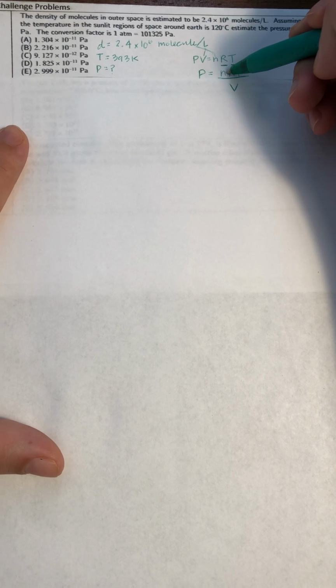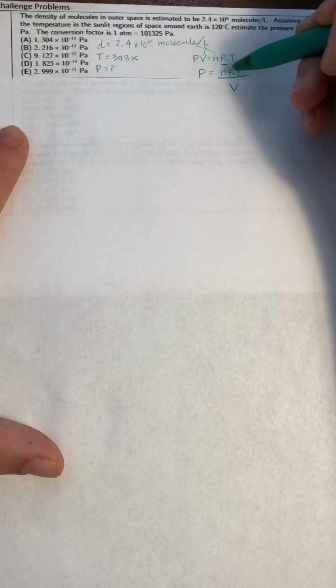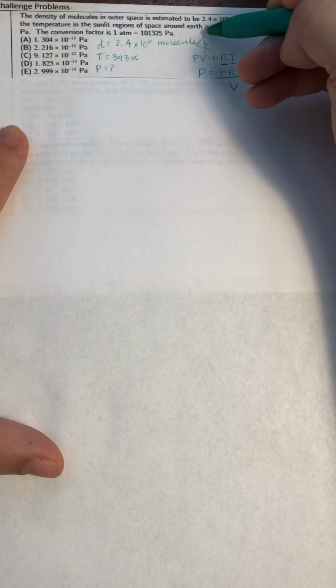To make it easier to visualize, since we're solving for pressure, doesn't this become nRT over volume? And isn't this molecules over liters? But what we really want is moles over liters. So I can just use this one number to get both moles and volume knocked out.